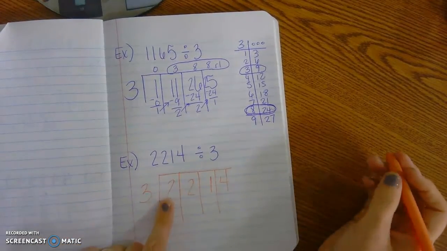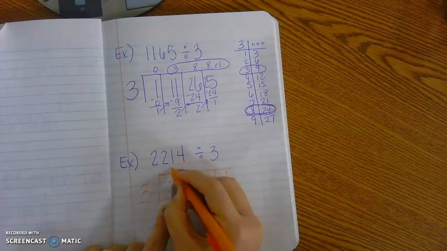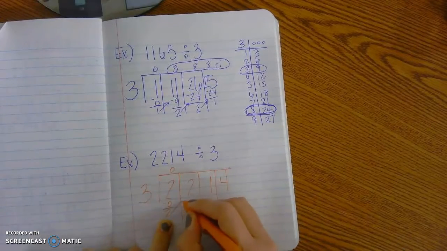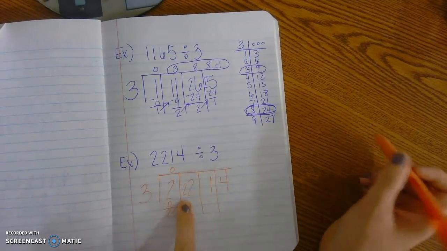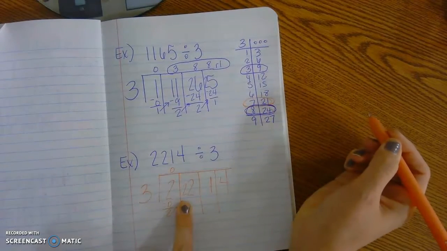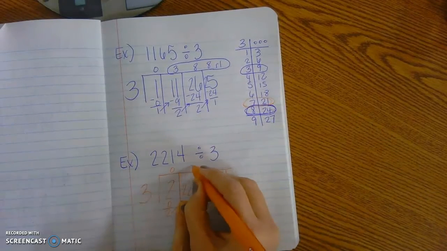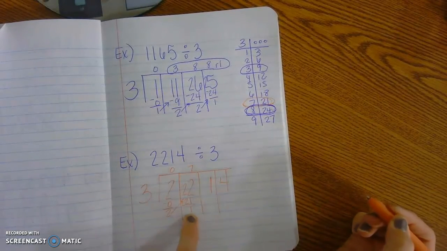Okay, I'm going to look for 2, which my smallest number is a 3, so I have to do 0 and 0. So I'm going to drag the 2 over into my tens place to make 22. And it looks like 21 is the closest I can get without going over. So 7 goes up top, minus 21, leaves me with 1.